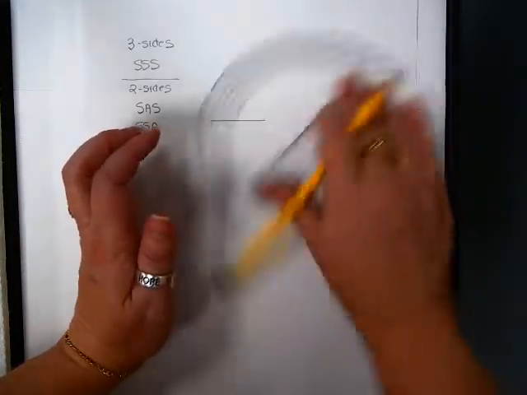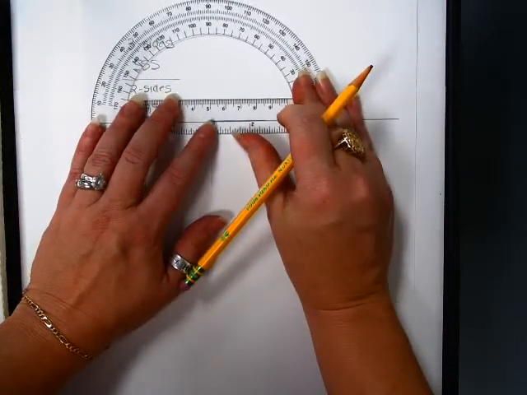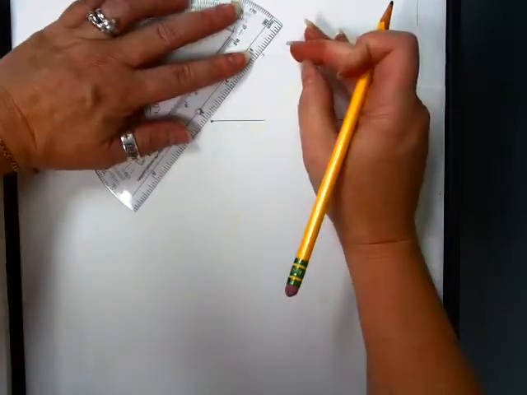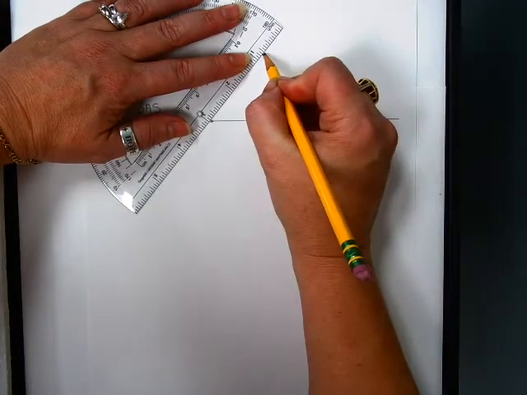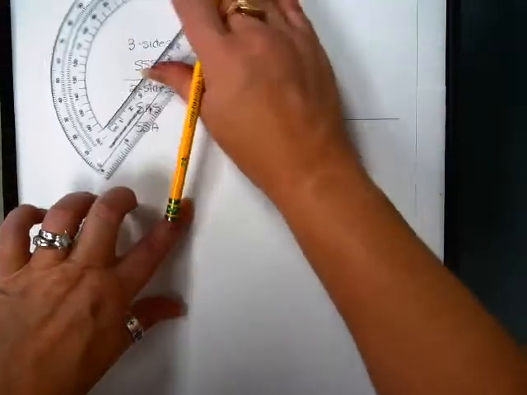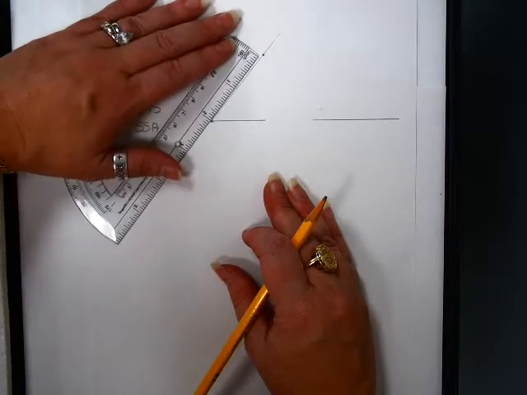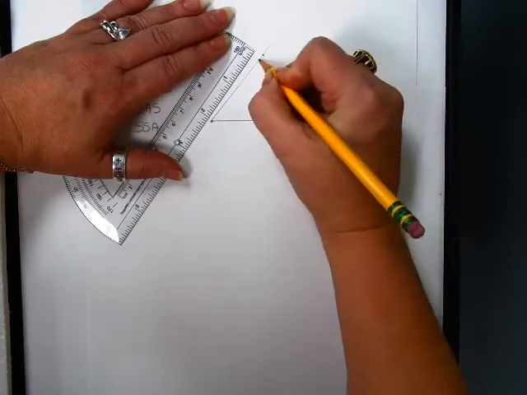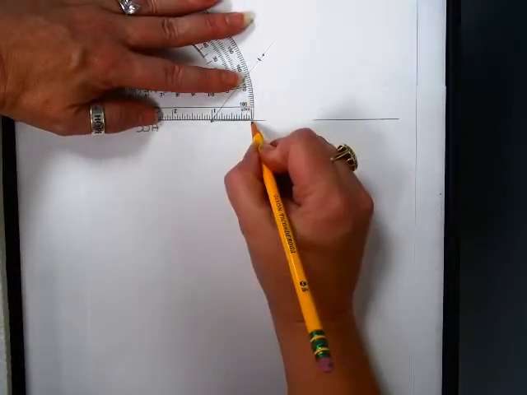Okay, so here I am going to draw a 50-degree angle. So there is my 50-degree angle. And I want this side to be just 1 inch long. Actually, I'm going to make this one 2 inches long. So about right there. Okay, and this one, we're going to make this one 1 inch long.